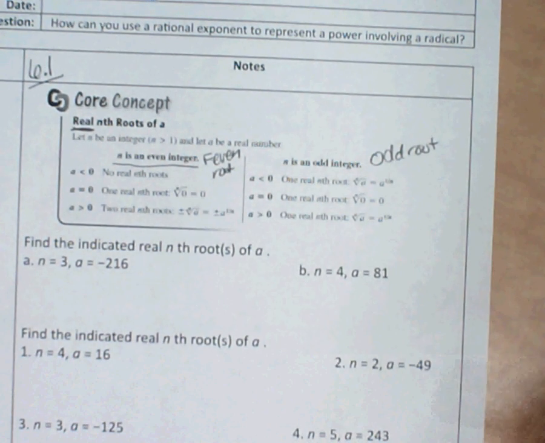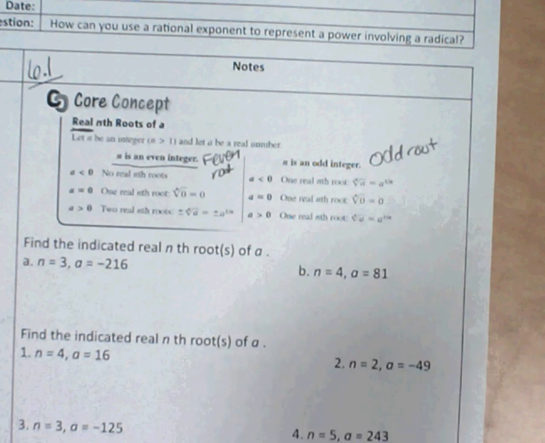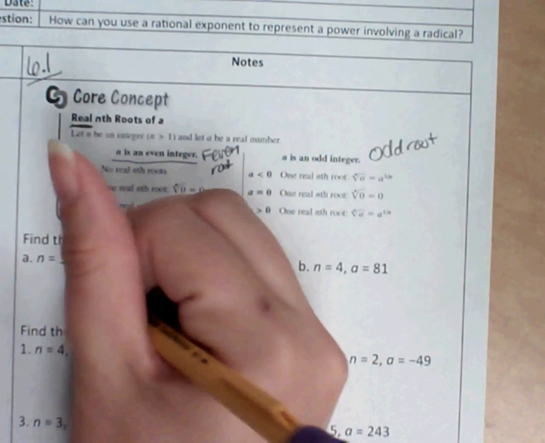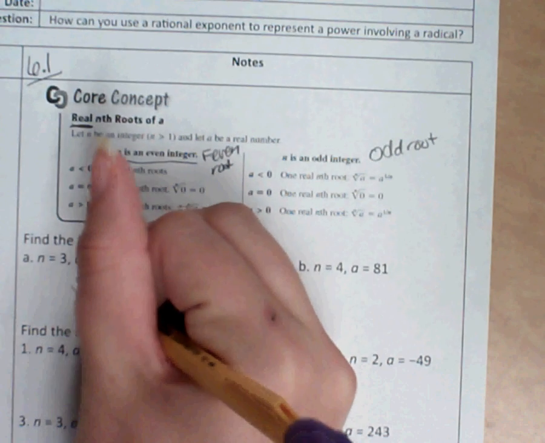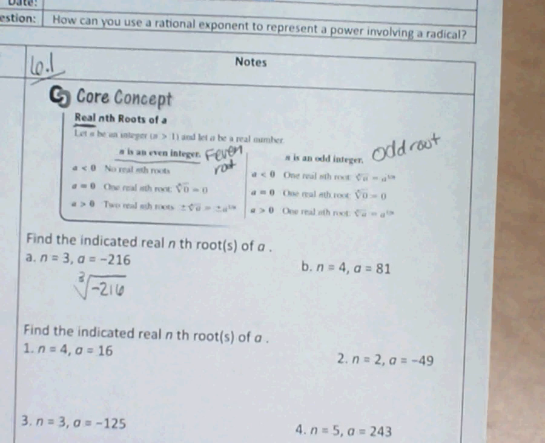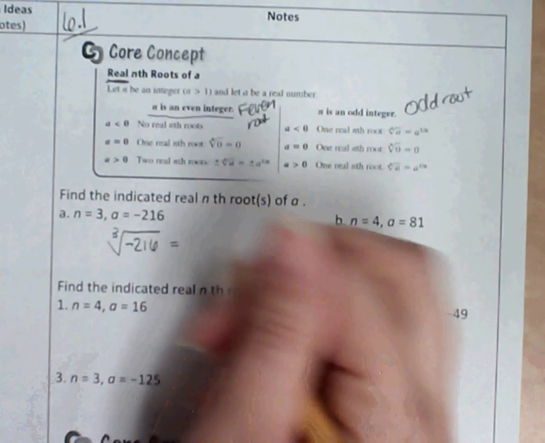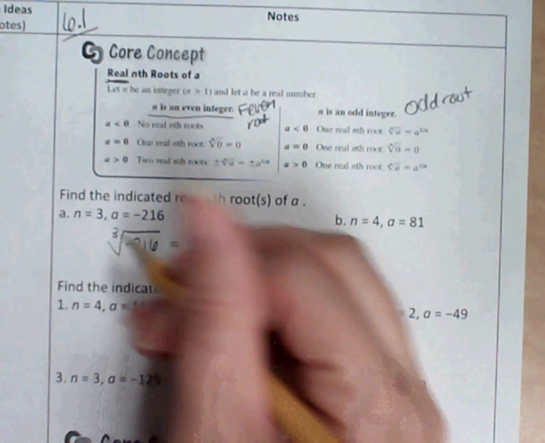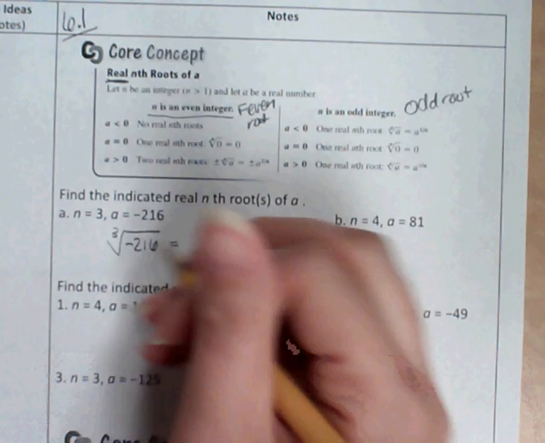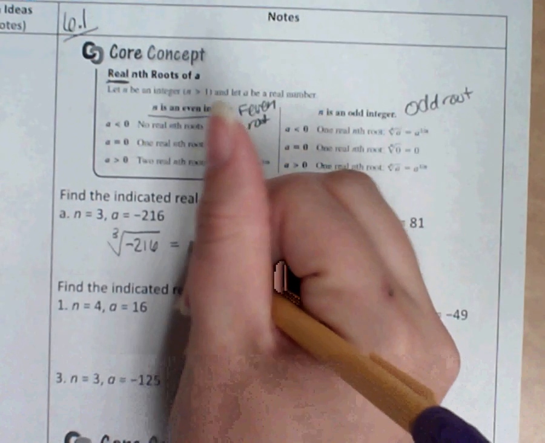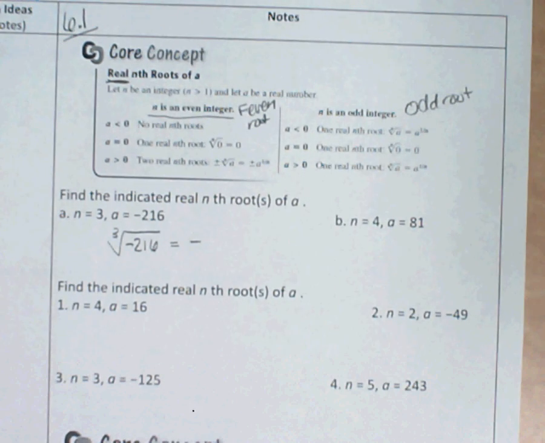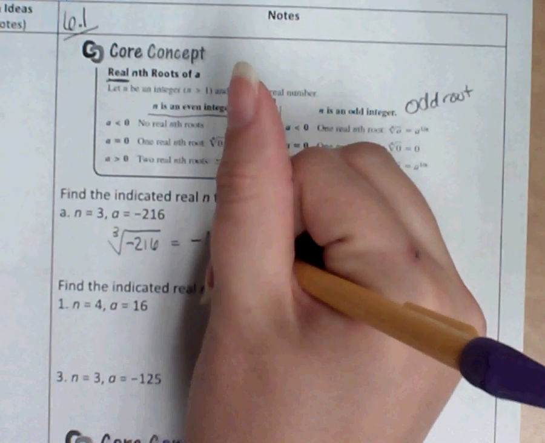So find the indicated nth real roots of a. So the cubed root of negative 216. Okay, so we're looking for what number can multiply by itself 3 times to give us negative 216. Now, it's an odd root, so I know it's going to have one solution. This is a negative, so now my answer is going to be a negative, and the cubed root of 216 would be 6. So this is negative 6.